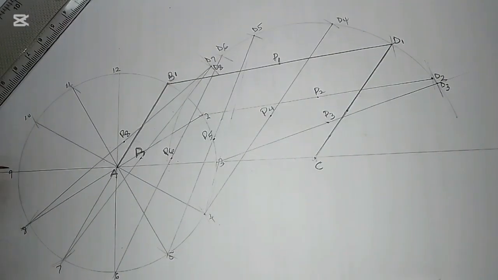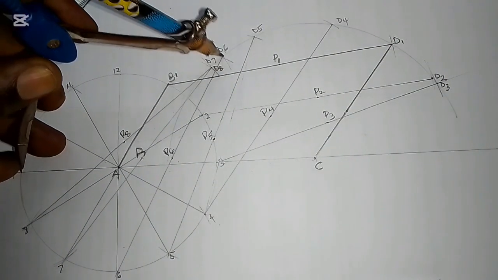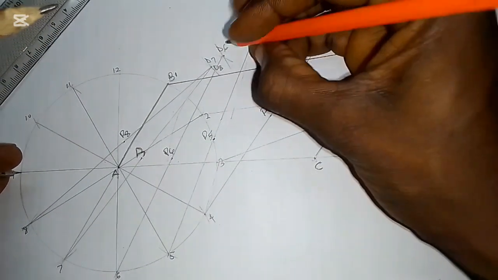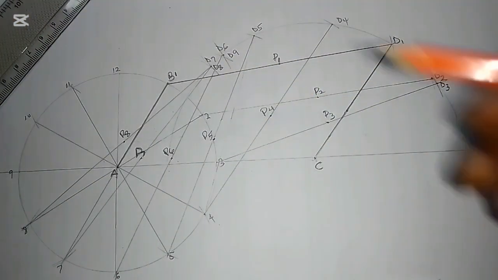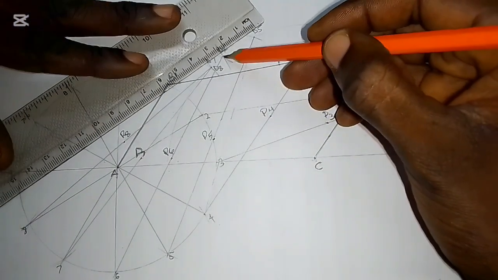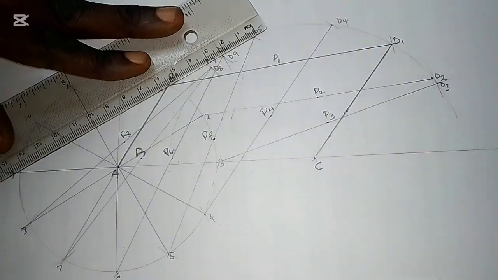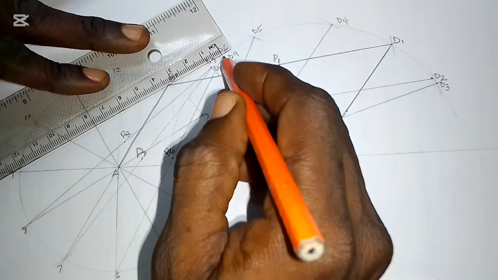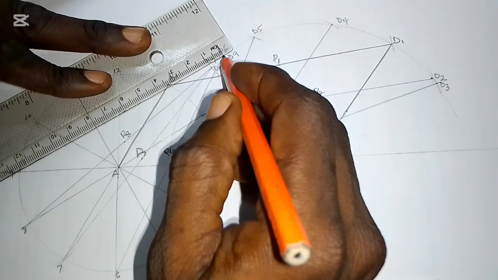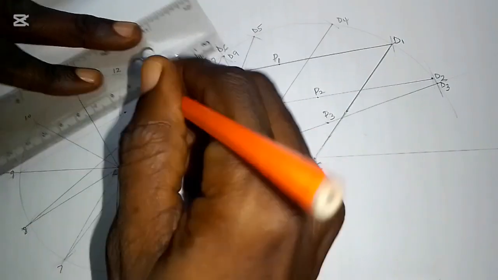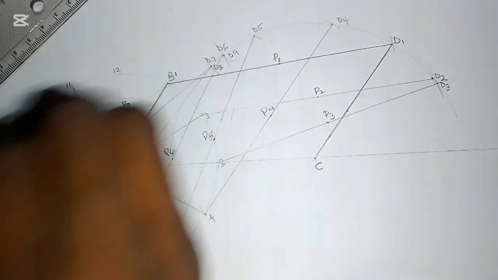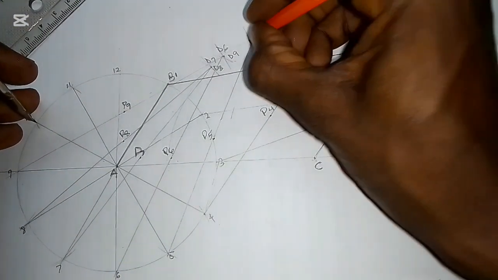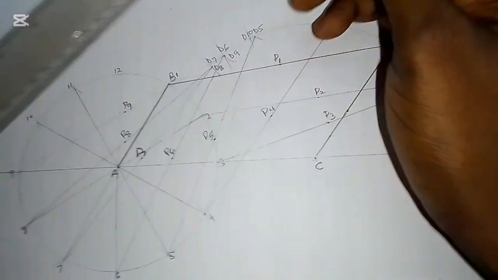Then 9 is next. So you can see the way I'm doing it. 9 is at this D6 here. So this is D9. Just write it underneath, like this. Then join to 9. So get the midpoint immediately. So this is P9. Then next one for 10, you have it this way. So this is my D10. Join and get the midpoint.